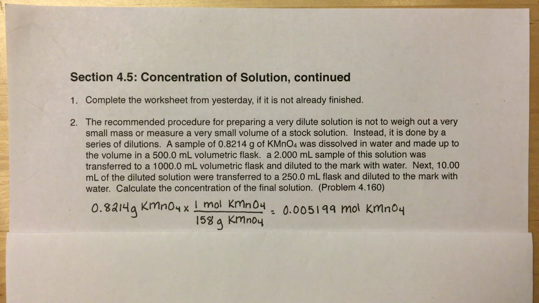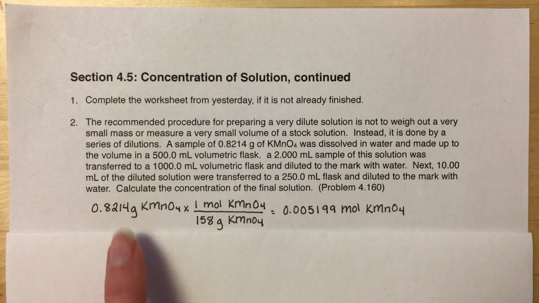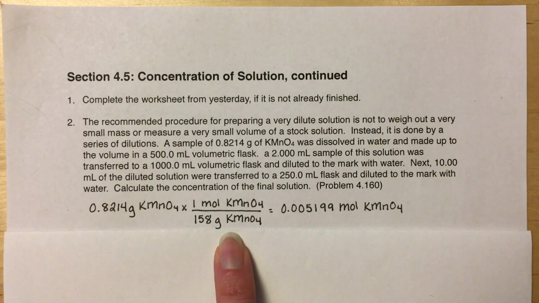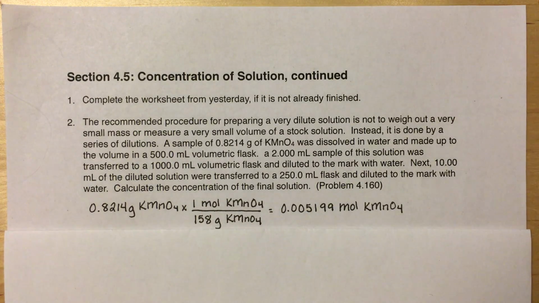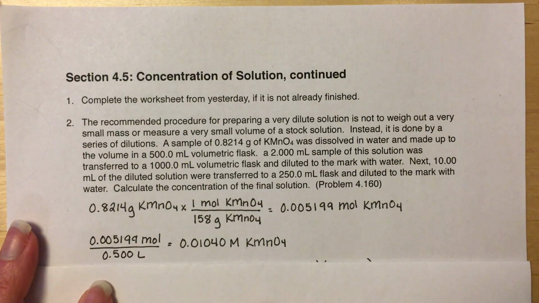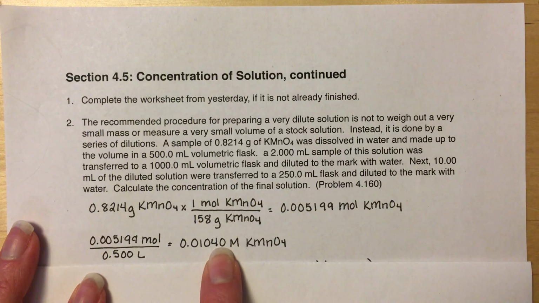So our first step is simply to calculate the molarity of the solution initially. We have our 0.8214 grams of potassium permanganate, and we're going to calculate the moles of that using the molecular weight of potassium permanganate. And then once we get the number of moles, we're going to use the initial volume, which was 500 milliliters or 0.5 liters, to get the initial molarity.